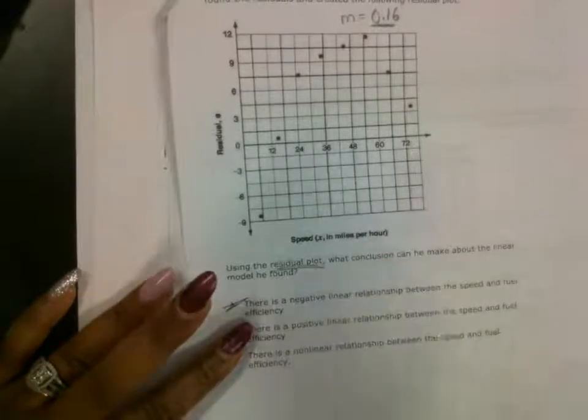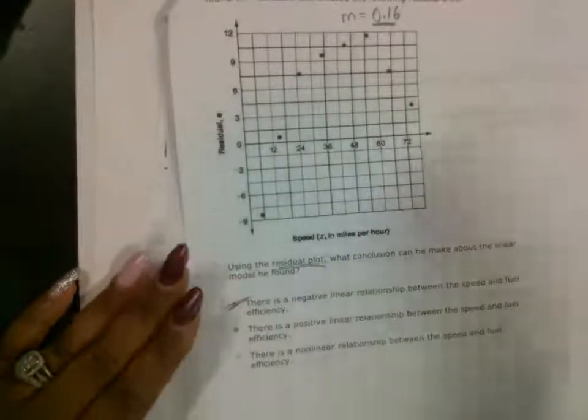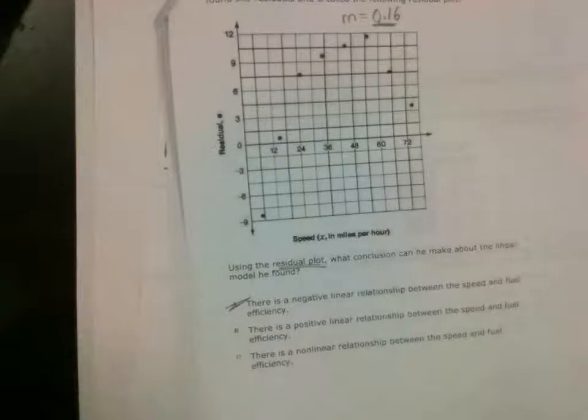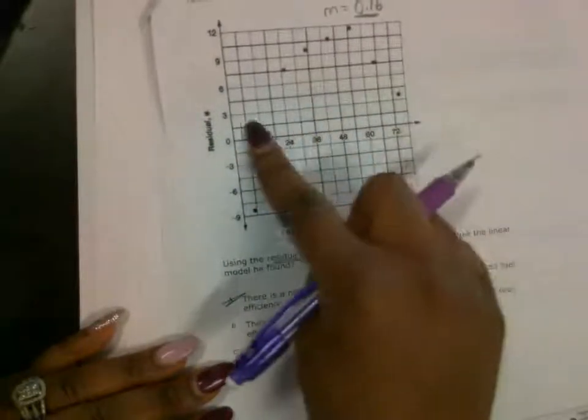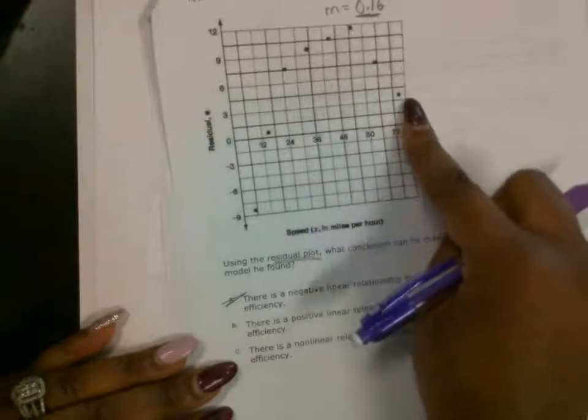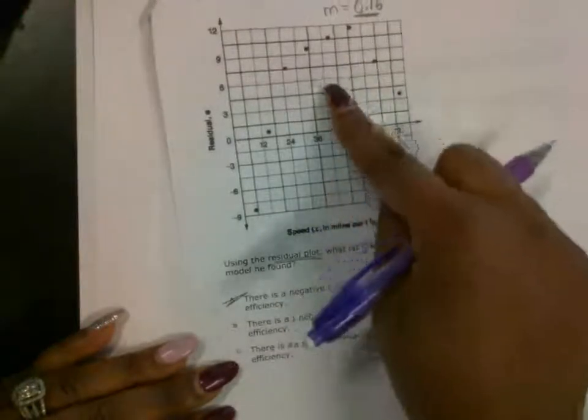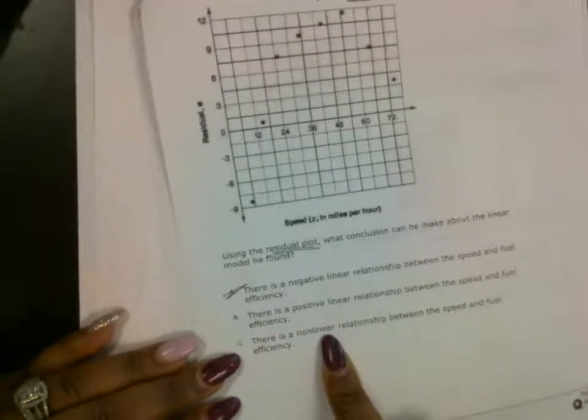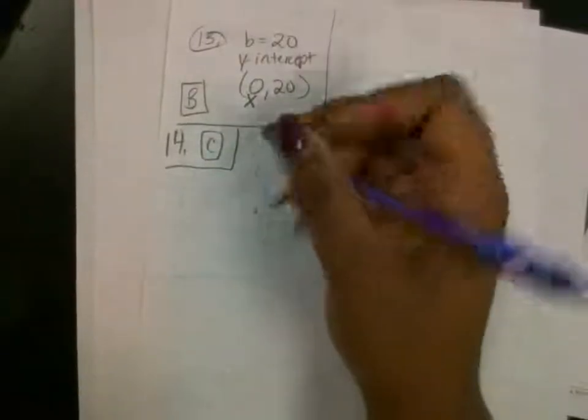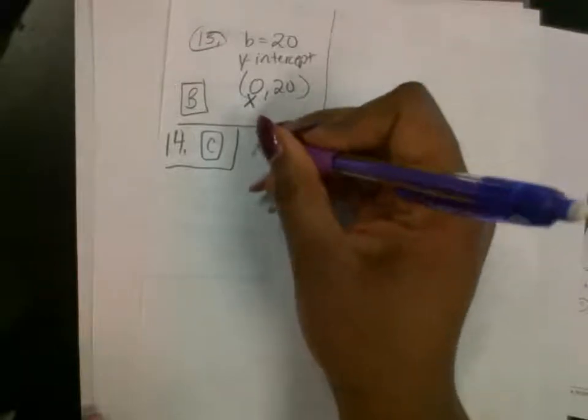Okay? Because they couldn't even really find a good line of best fit that was in the middle. So this is telling you right here, since most of your points are above the line and it's not the same amount on top as it is on the bottom of the line, then it's really probably a nonlinear relationship. It's way off, okay? So C is going to be your answer here. So 15 is going to be C.